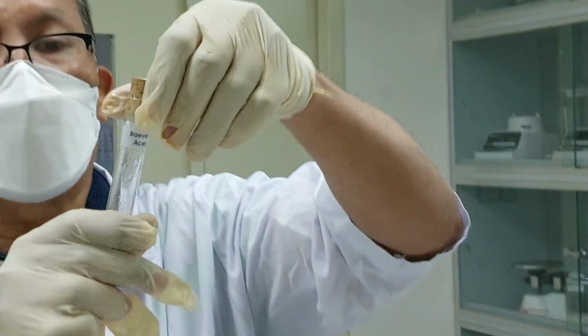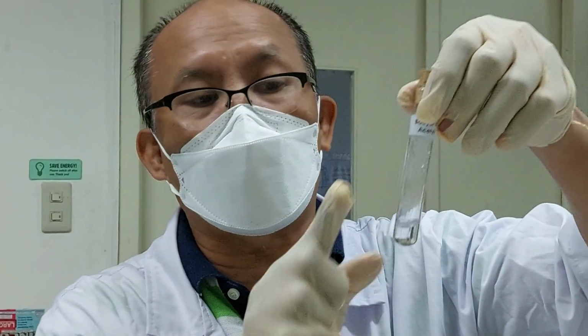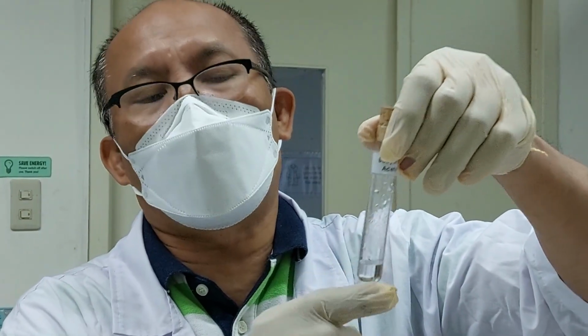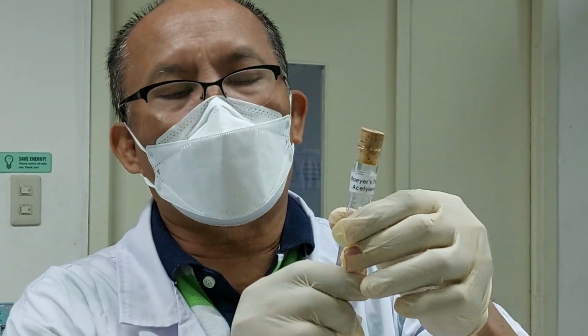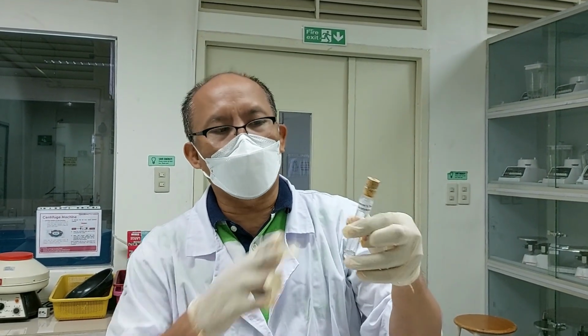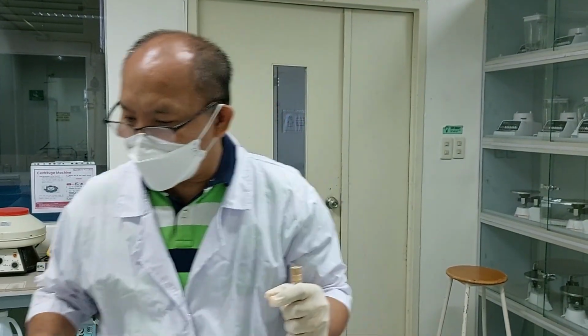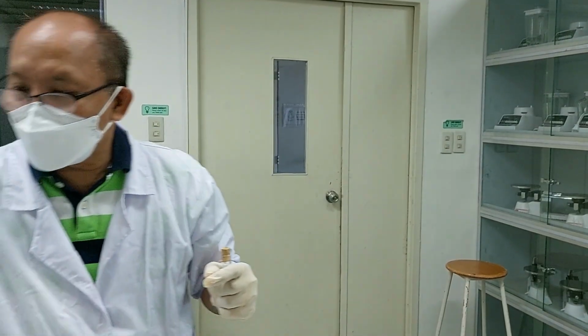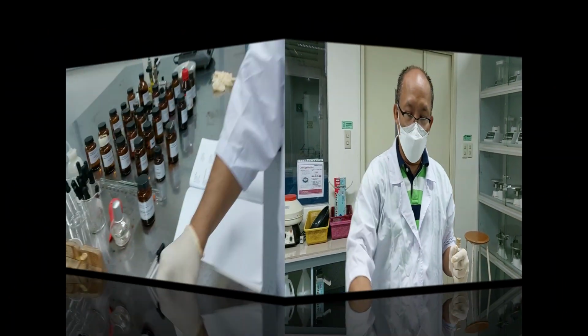So this is the acetylene that we have collected. Of course, you cannot see the gas. There is still water here because I was not able to completely remove the water, but it's okay. The gas is above. So you will see the change in the color of bromine. This is our bromine water.